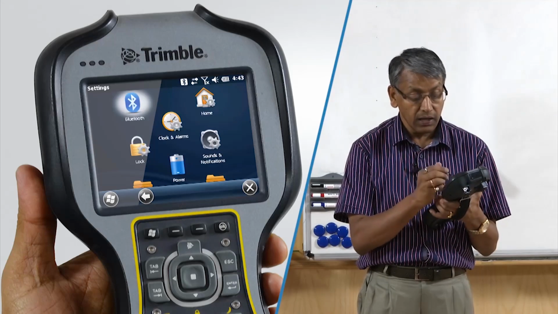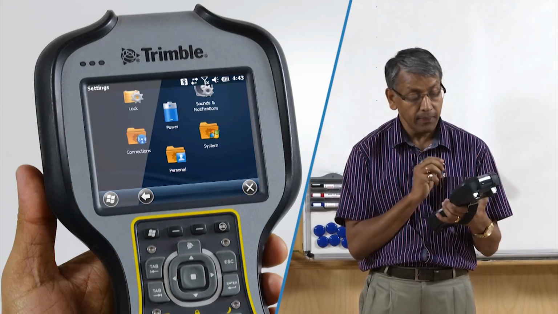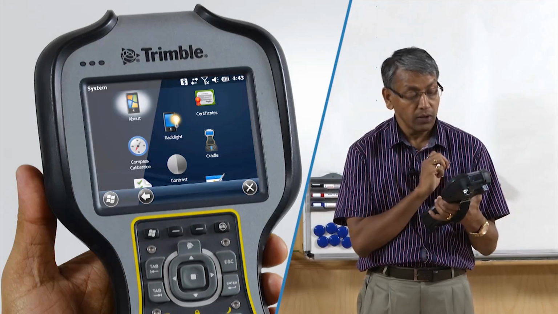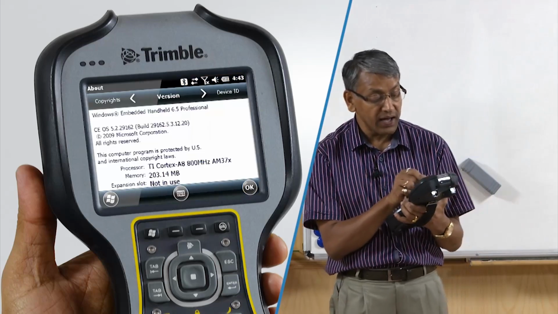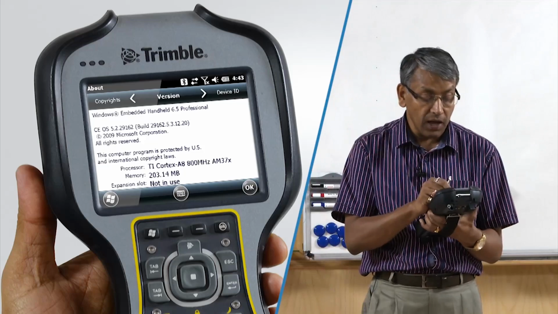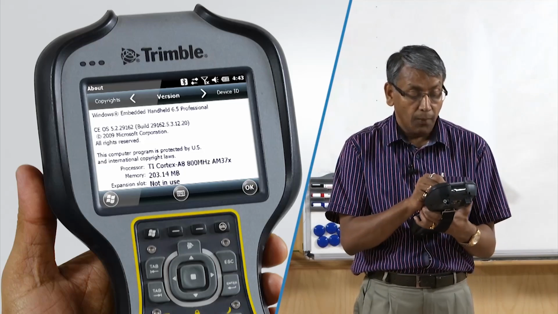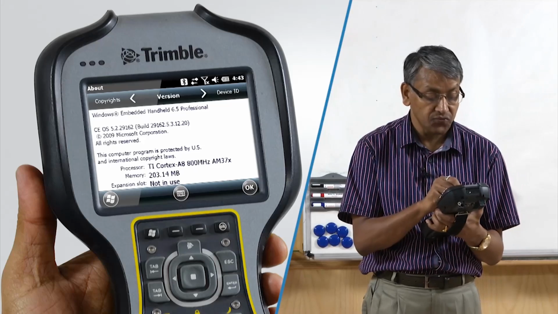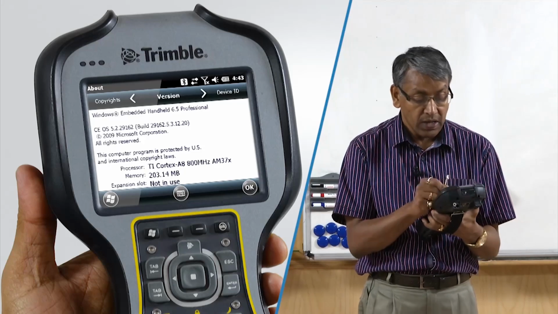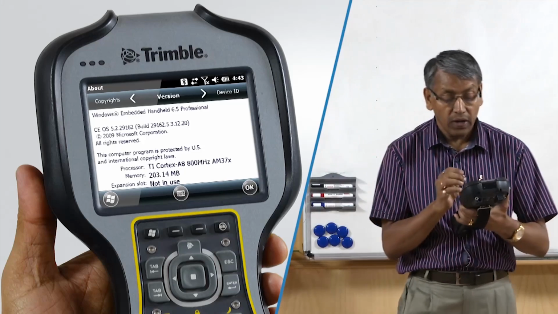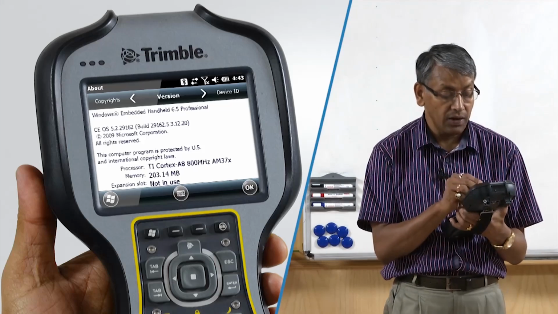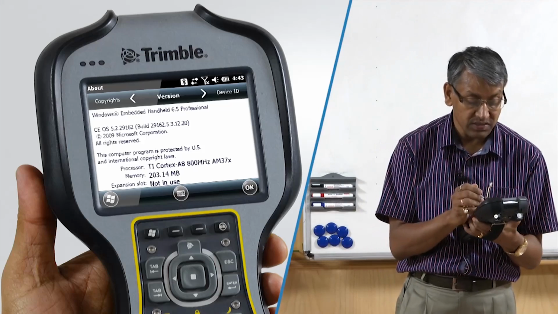Inside the settings, if we go to system, and inside the system if we go to about, then it will provide us the information about the operating system, that is Windows Embedded Handheld 6.5 Professional. So in this way we know what the operating system is, and further work on the operating system can be done.